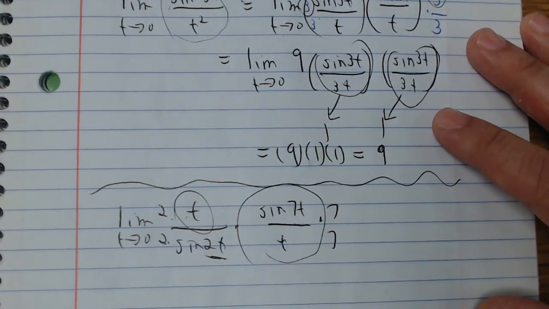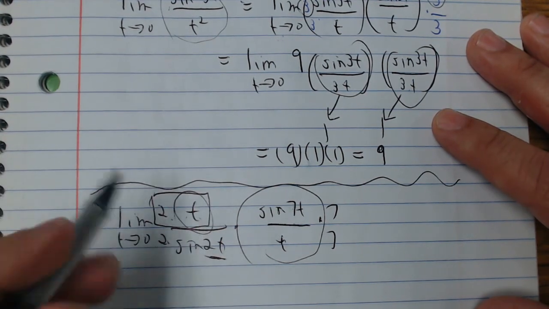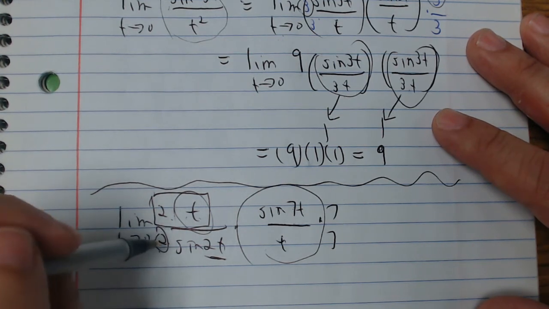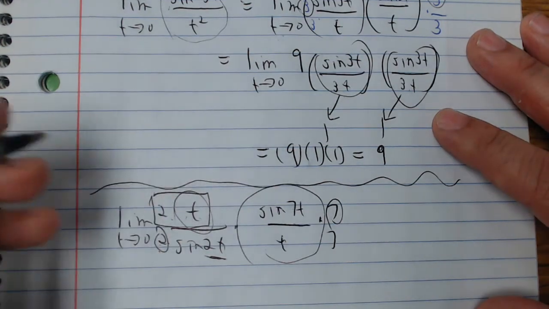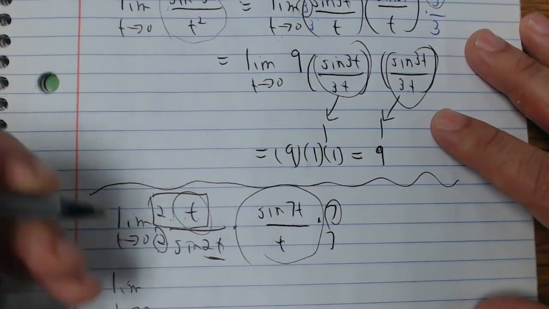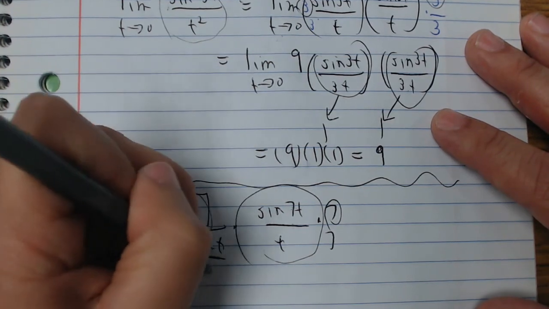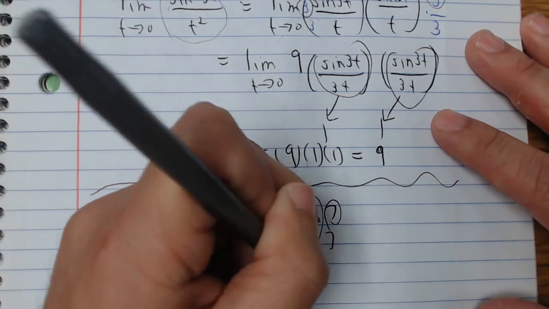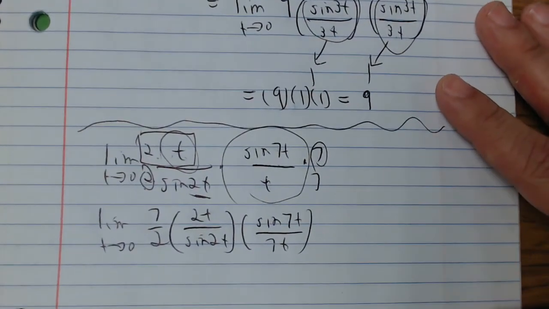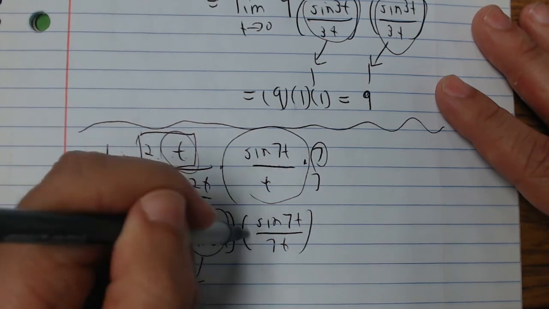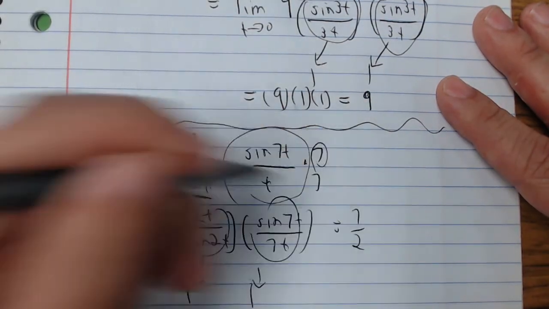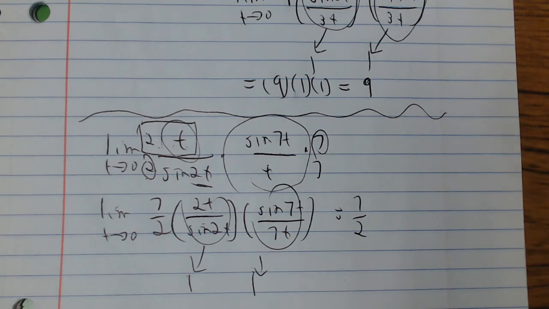So what you'd notice is, this 2 should go with that t. This 2, I can't get rid of it, but I can grab this 2 and this 7 and put it out front, so this becomes limit as t goes to 0 of 7/2 times 2t over sine of 2t, and then sine of 7t over 7t. Then as t goes to 0, this goes to 1, this goes to 1, so we get 7/2 times 1 times 1, which ends up being 7/2. So for these problems, it's all about how you manipulate them, okay?